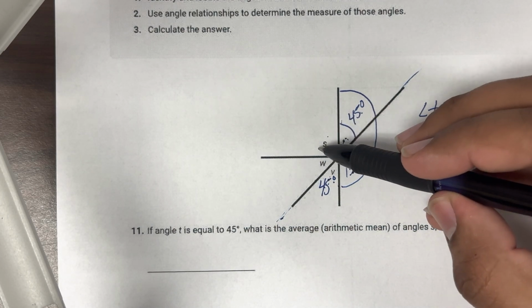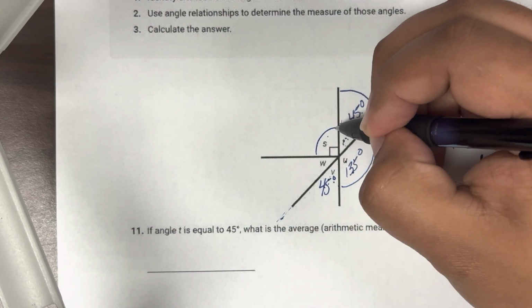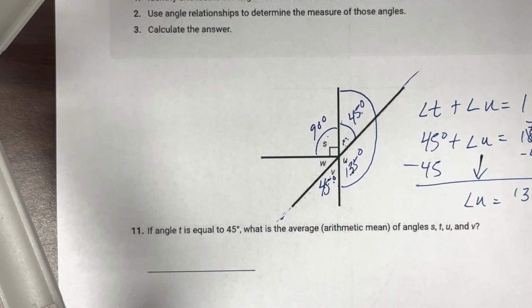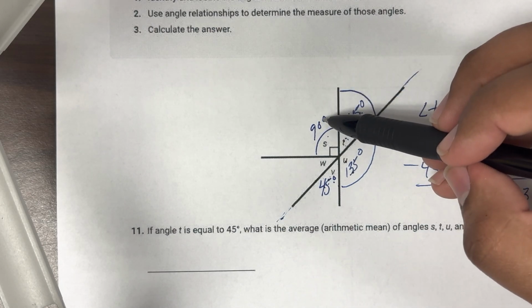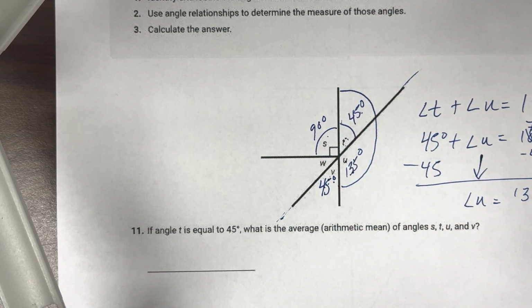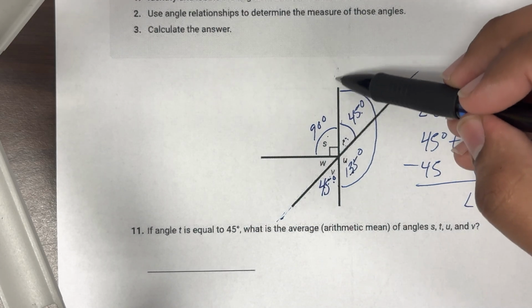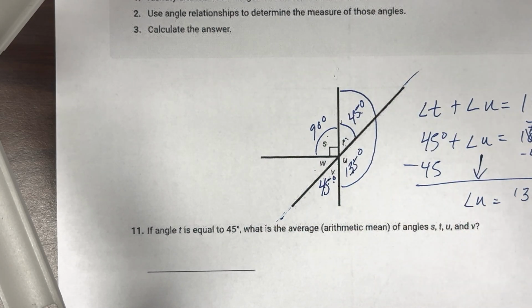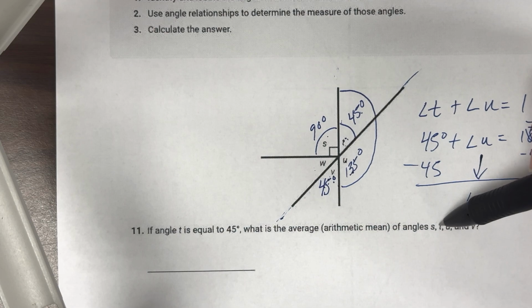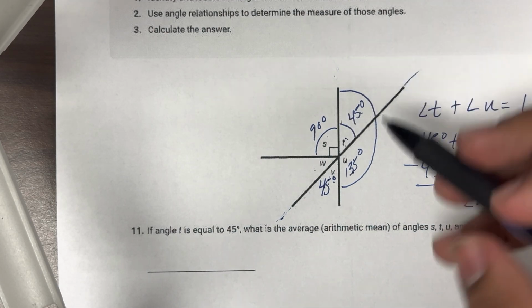And my last one, S, my symbol tells me this is 90 degrees. And if we wanted to, we should be able to see 90 plus 45 is 135. Here's my other straight line. We should be able to find W. But they only care about STUV, so let's do that.